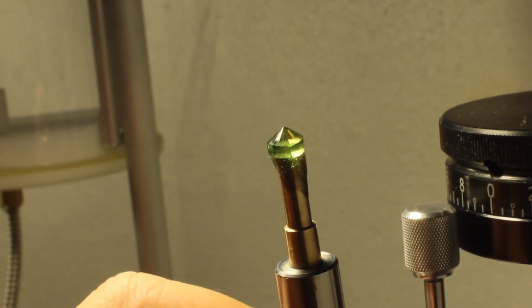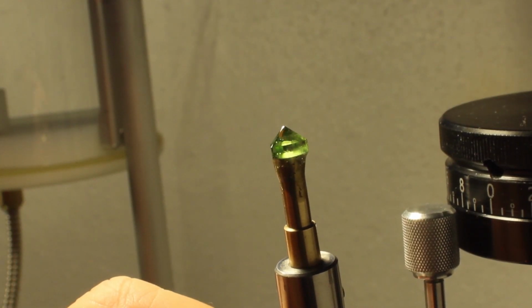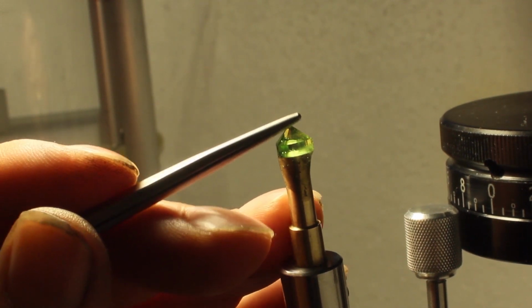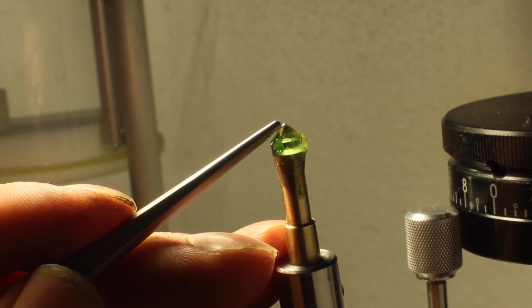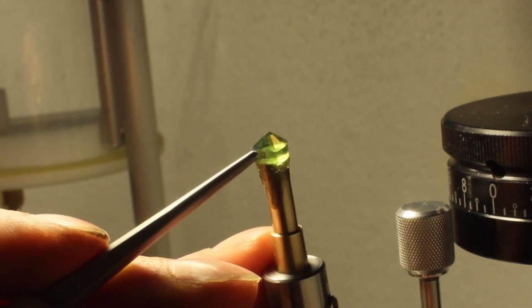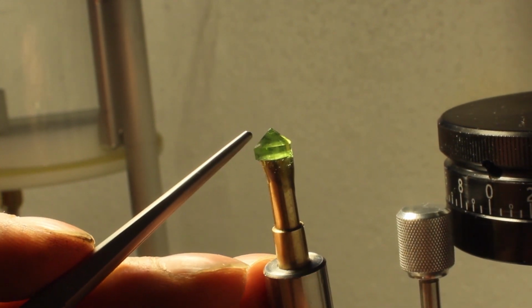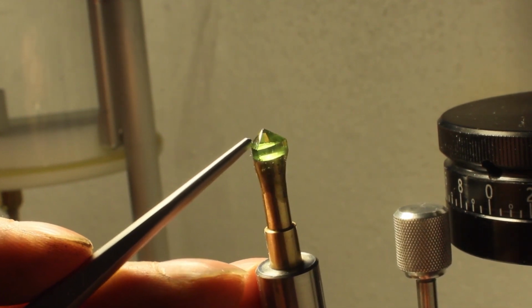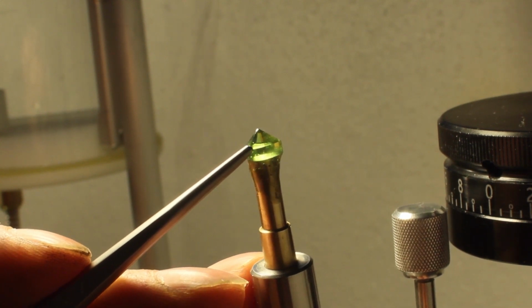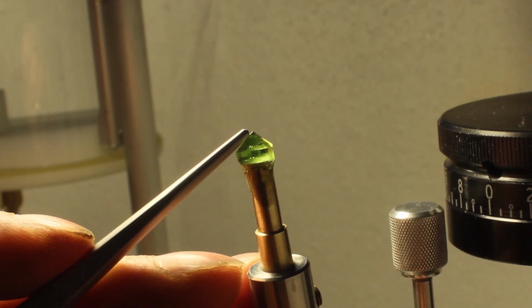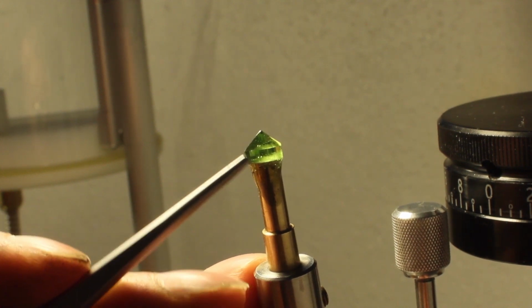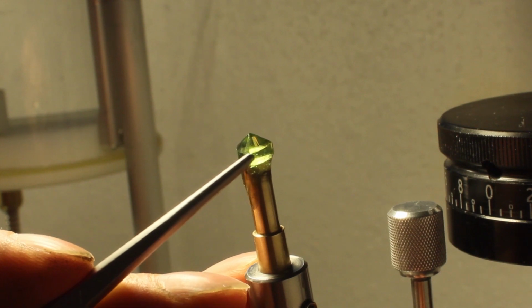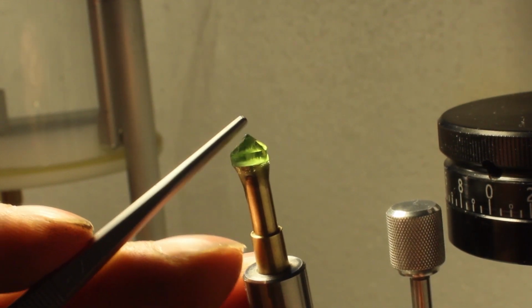I finished polishing our peridot on the pavilion, and I kept getting a little chip at the very tip. I followed the line of this facet right here on all the edges. When you cut these, the first cut is the 96, 32, and 64. So between 96 and 32 is 16. So these going right down here are the 16, and then you just add 16 to 32 is 48, and 16 to 64 is 80.